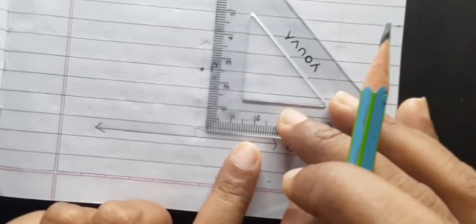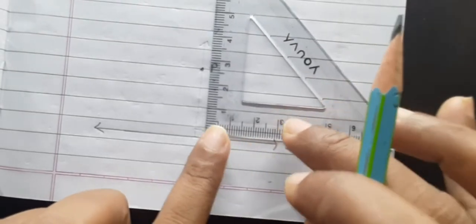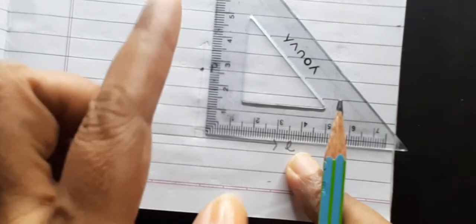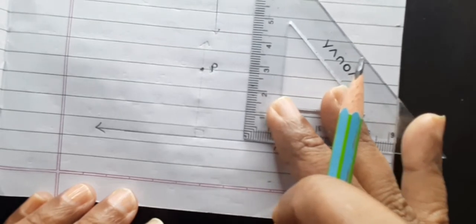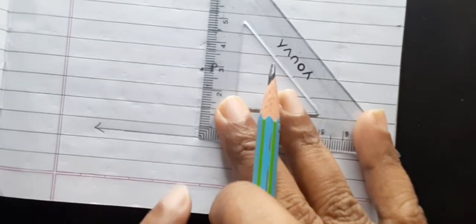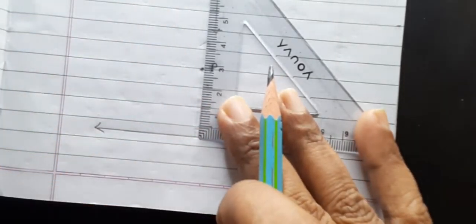So one of the sides of this set square coincides with the line L, so that the perpendicular comes on point P. Now what I'll be doing, I'll be dragging this set square towards the point P so that it coincides with the side of the set square which is perpendicular to the line L. So here I'll be drawing a line passing through it.